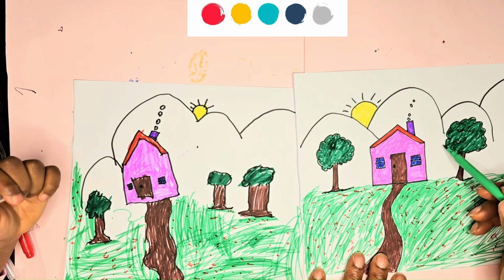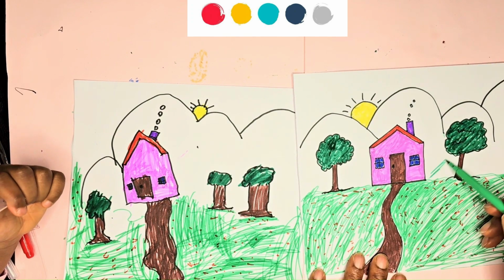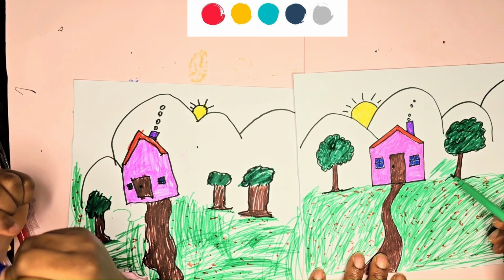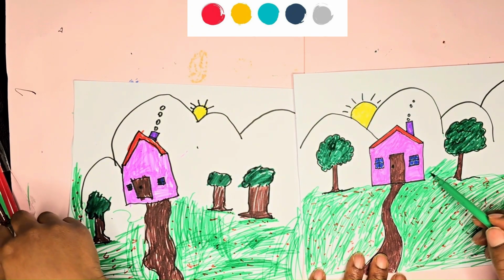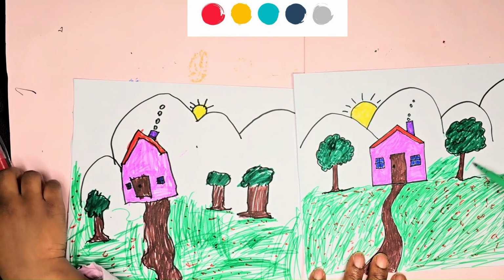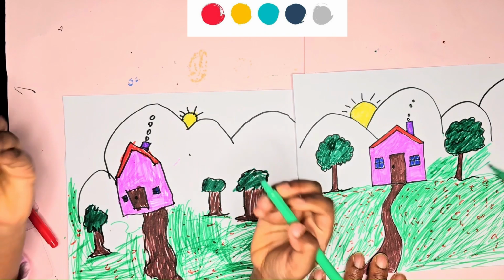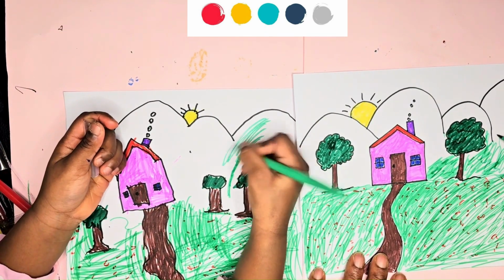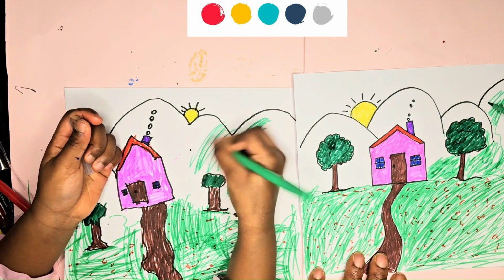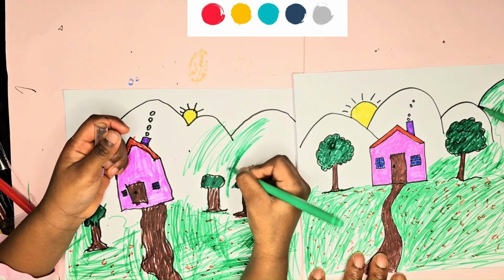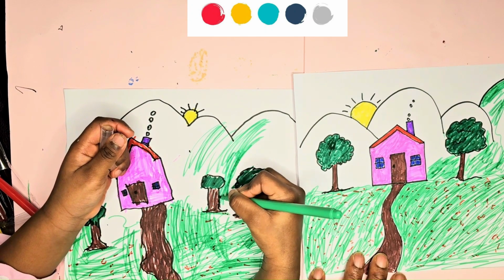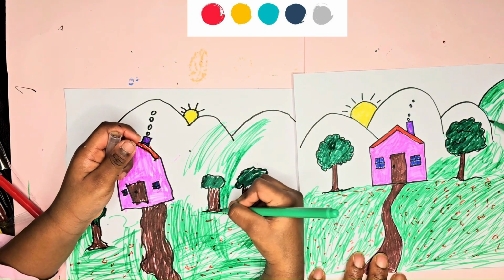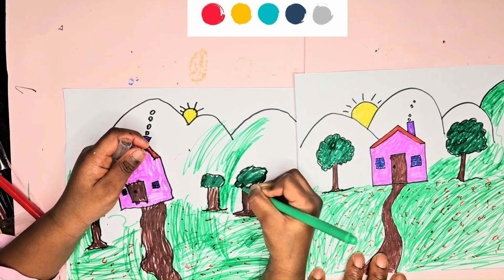These are green. Let's still take this green up. With green, let's color the mountainside. The mountaintop. What about the sides of the tree?